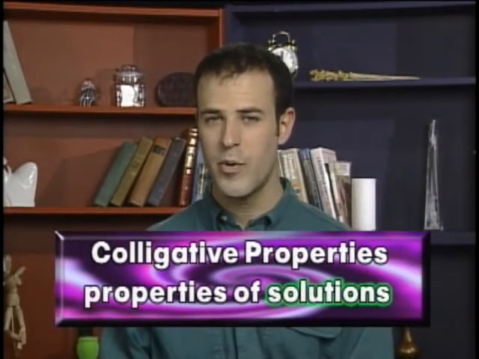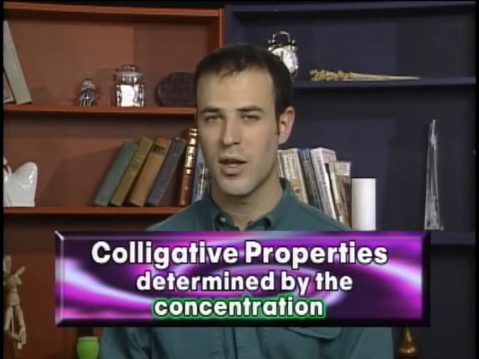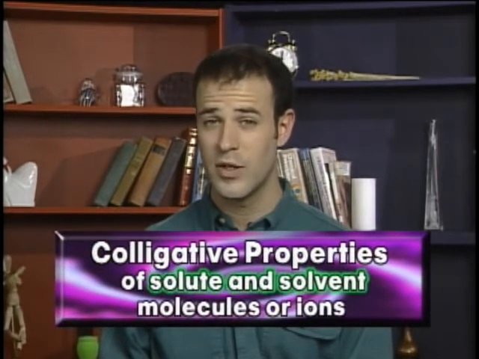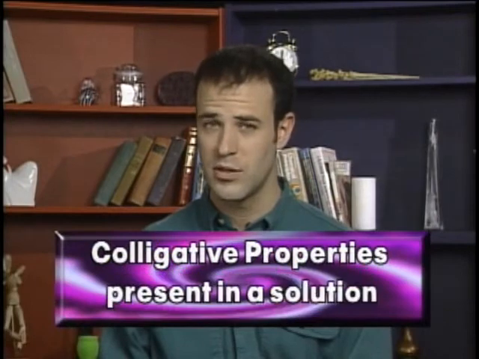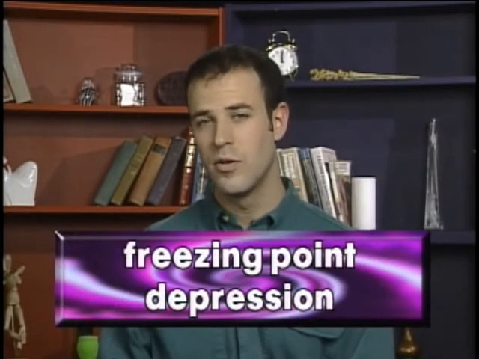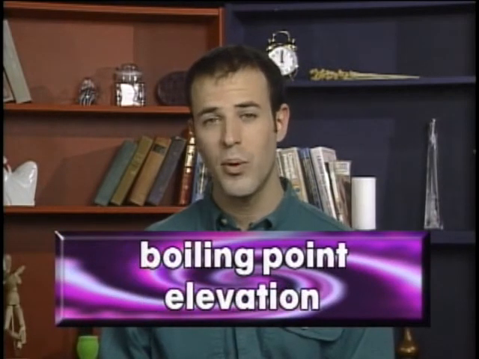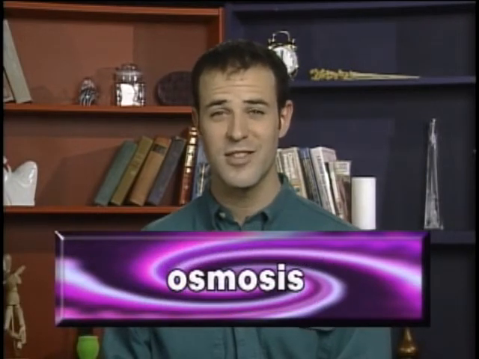Section C, colligative properties. Colligative properties are the properties of solutions that are determined by the concentration of solute and solvent molecules, or ions, present in a solution. They include freezing point depression, boiling point elevation, and osmosis.